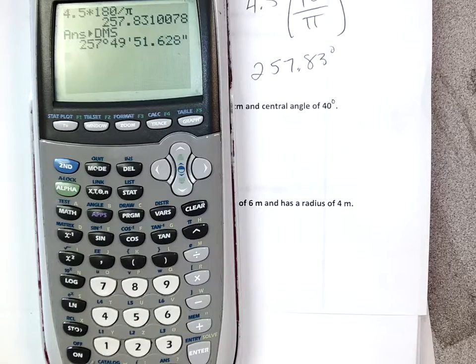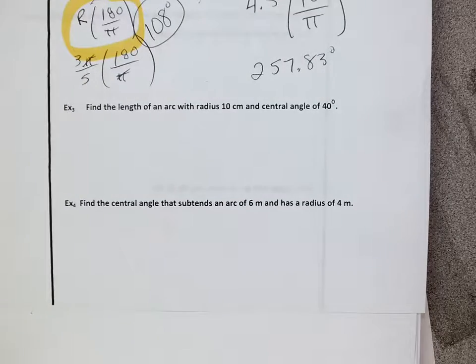Have you ever seen this on maps? You guys have seen this on maps, where they have it divided into degrees, minutes, and seconds. That makes sense? Okay. All right, moving on.